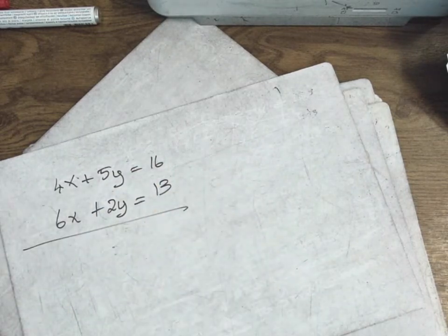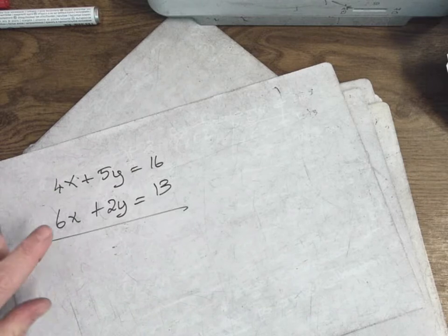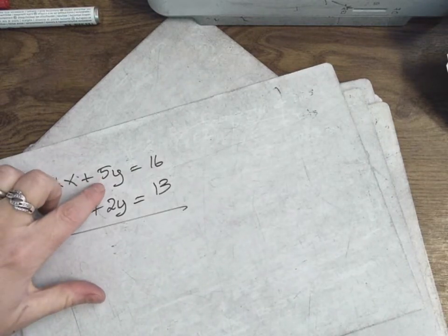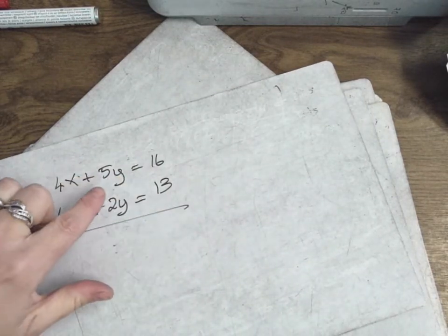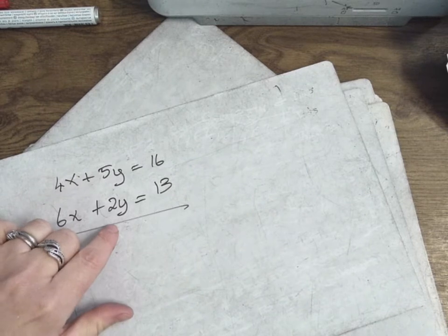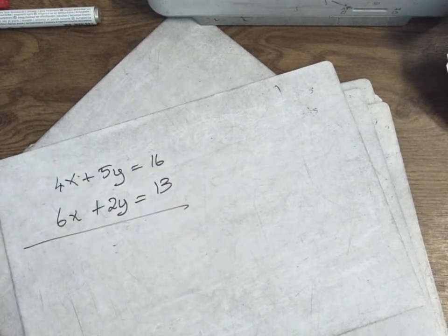Do you remember how to do them? You do. You take the number in front of y and you multiply the second line by that number. Take the number in front of y here and multiply the top line by that number. Then you get the y's to cancel and you squash it into 1. Have a go, see how you get on. If you get stuck, I'll be doing it in a minute, okay?